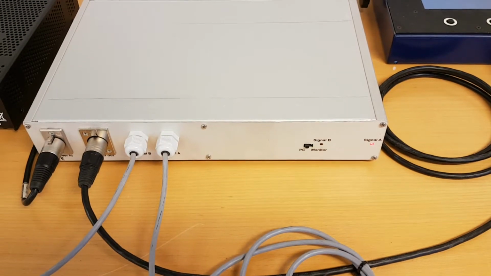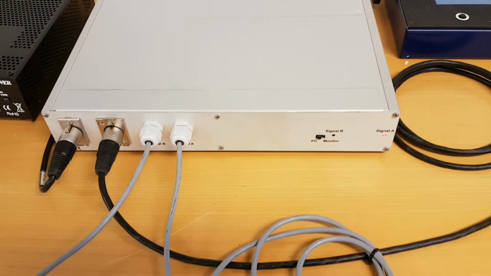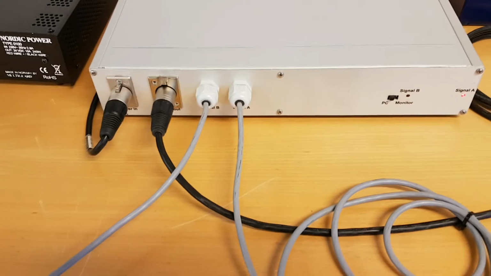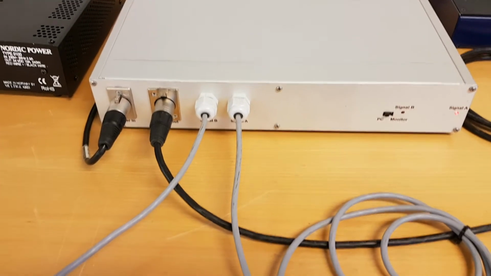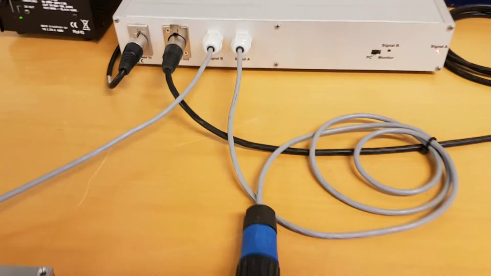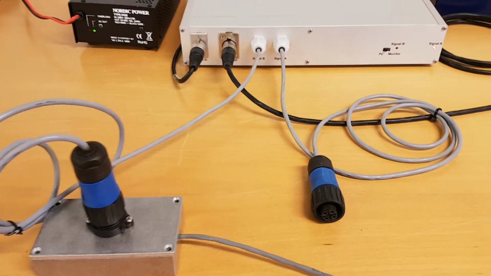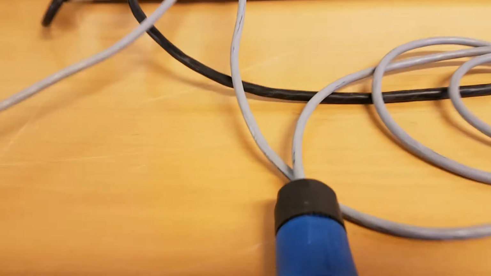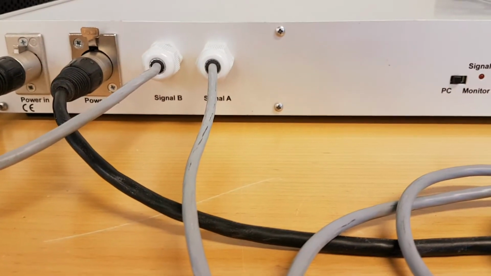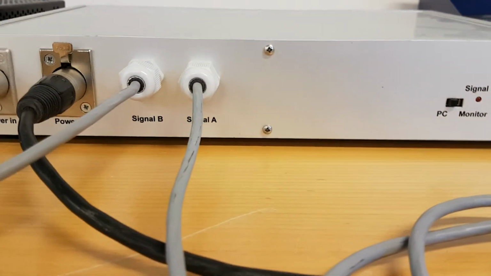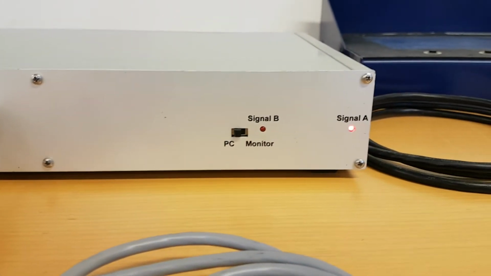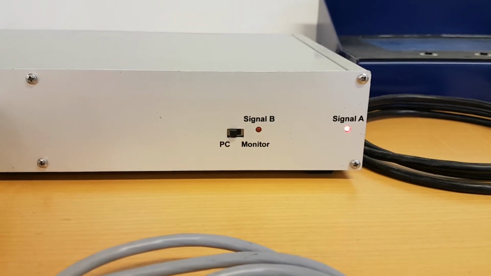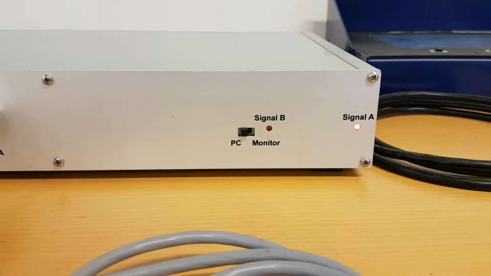Hi. We will now take a look at the SDU1 and how it's communicating with the target line, with the target server. The SDU1 is the only SDU we have where we have two connection points, two lines to a target server. We have named them signal A and signal B, and we have them here, and we have a LED on the side representing each of those two inputs.